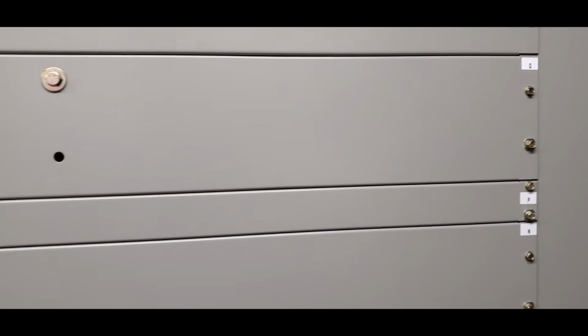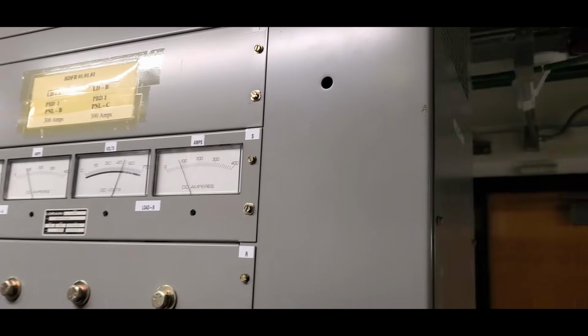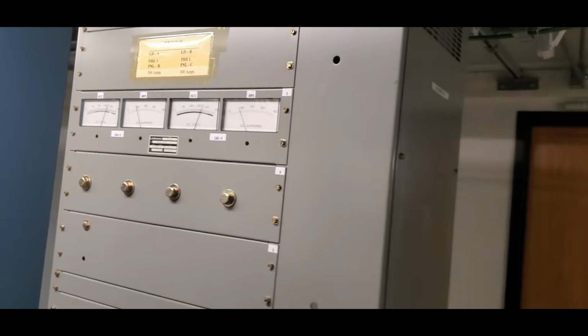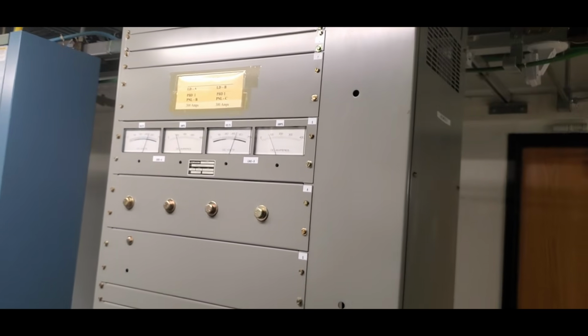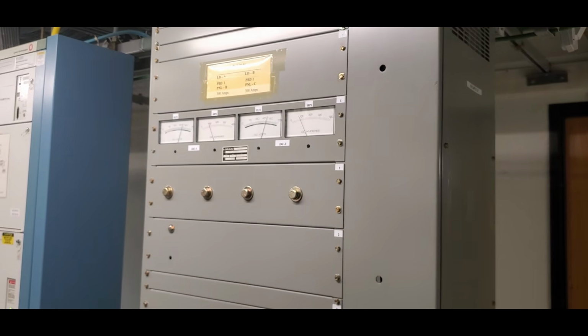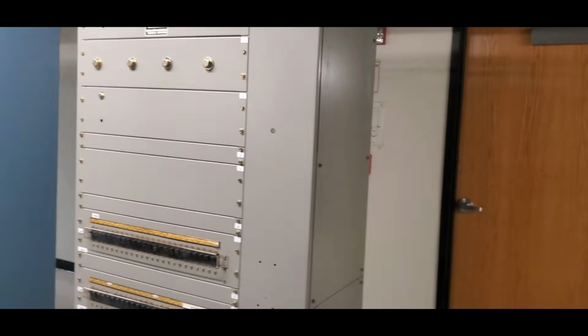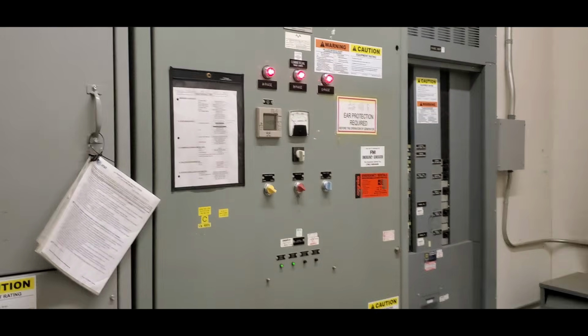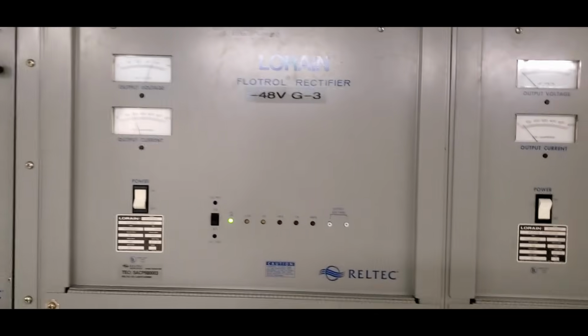So unlike a house, it's a little bit more complicated when it comes to central office power. Same thing in a data center. Data centers, some do use DC power, otherwise they use AC power. But that is pretty much how we get power from the incoming circuit panel to the rectifiers to this guy over here.